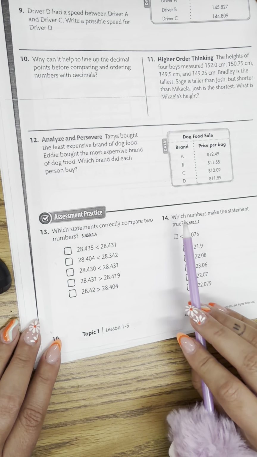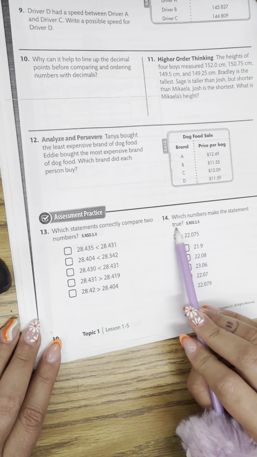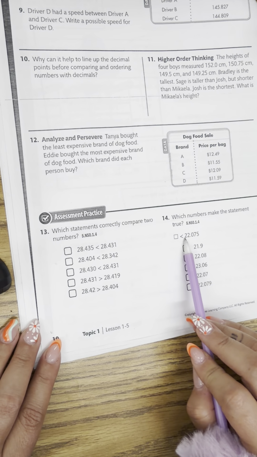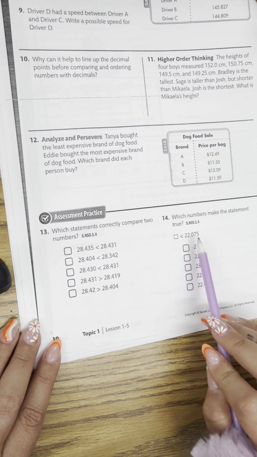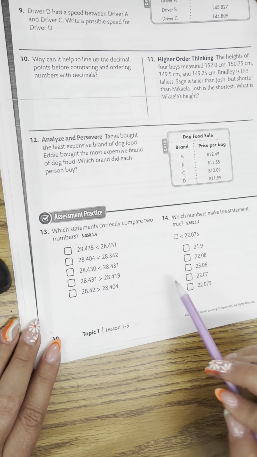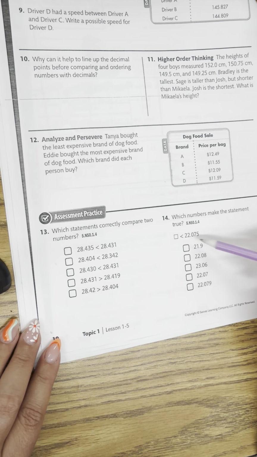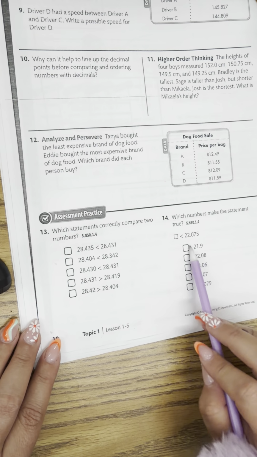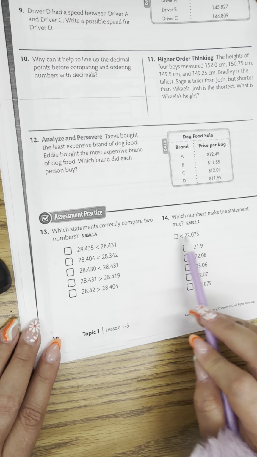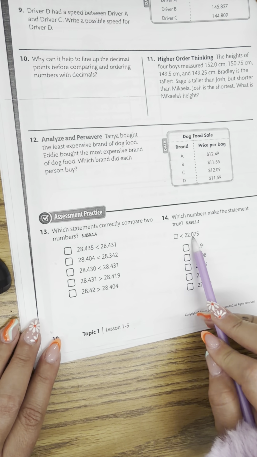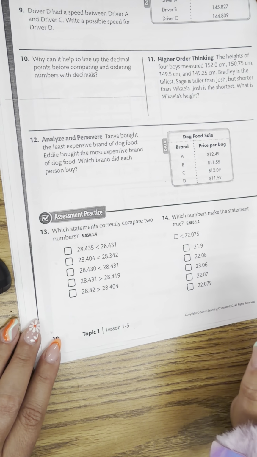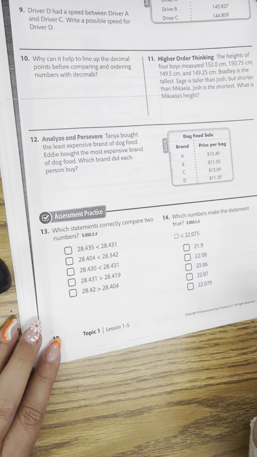Number 14, which number makes the statement true? So we have blank is less than 22 and 75 thousandths. So you're going to take these numbers and each of them compare. If the number here is less than 22 and 75 thousandths, then you're going to mark it. If it's not, don't mark it. All right.